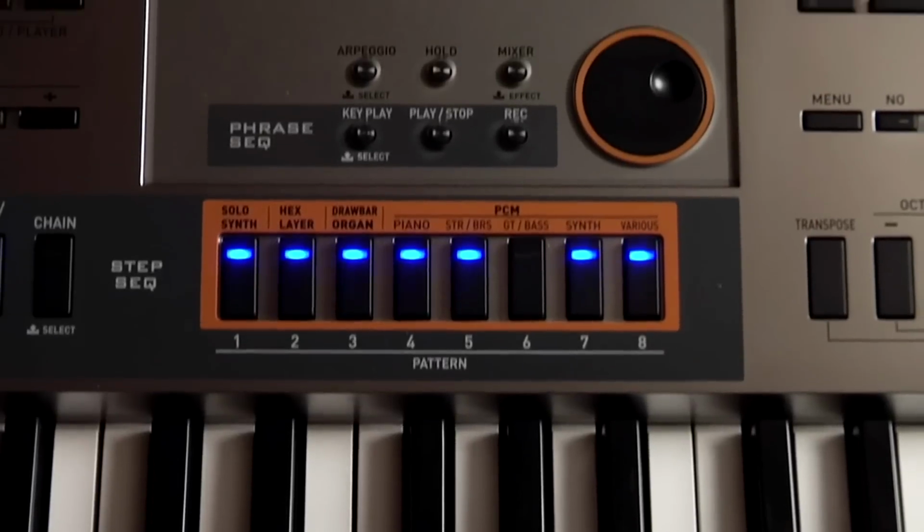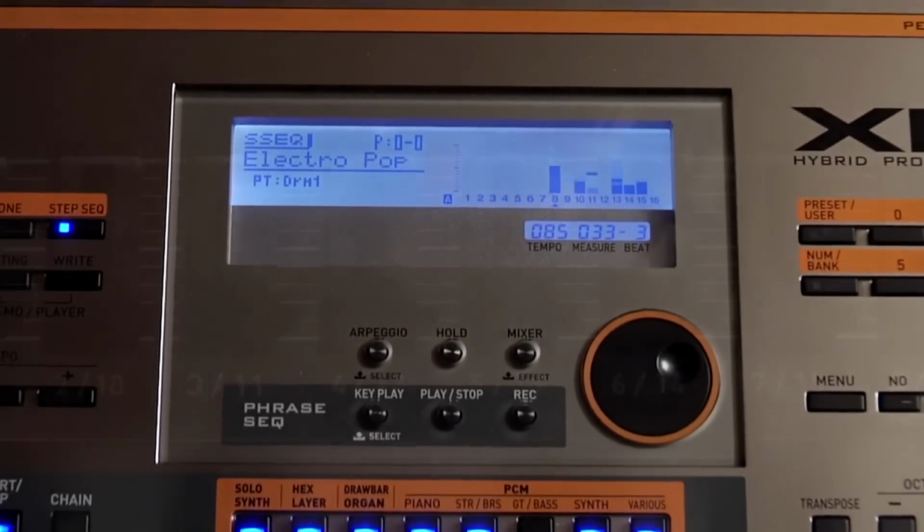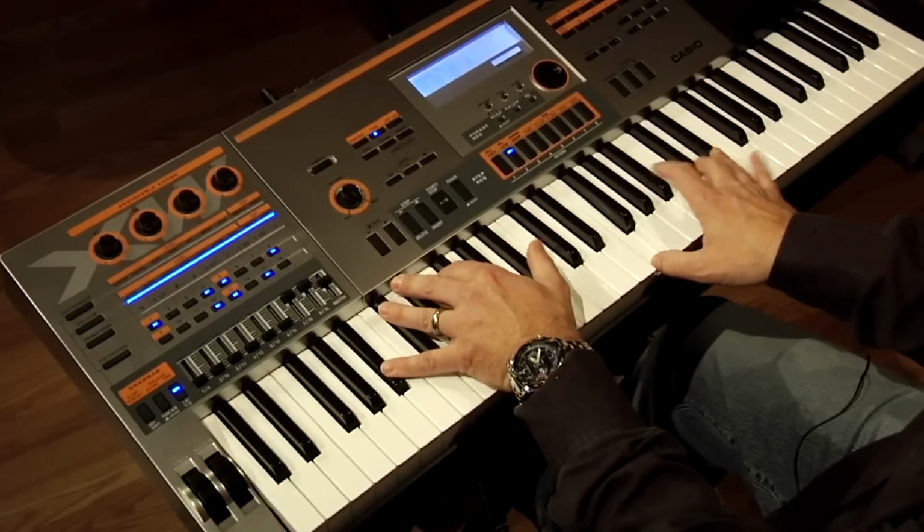This is the first of a series of videos that we're going to do on the XW-P1 Performance Synthesizer and the XW-G1 Groove Synthesizer. We're going to teach you how to use all the features on these products. We'll have you programming your own sounds, using the arpeggiator, the phrase sequencer, the step sequencer, and building your own performances. And on the XW-G1, we'll teach you how the sampler works as well. So stay tuned.